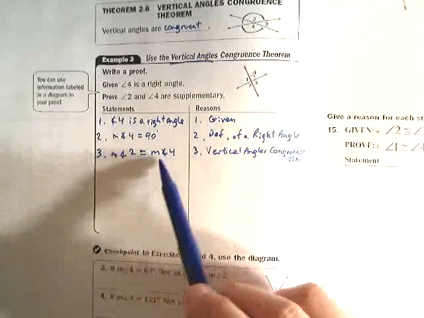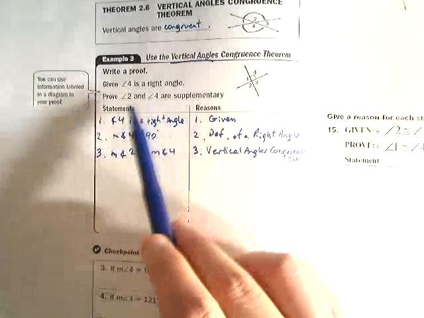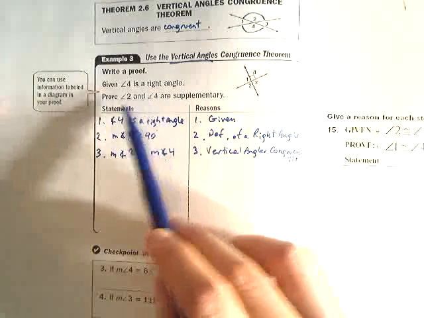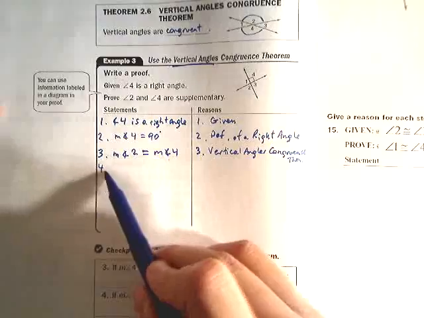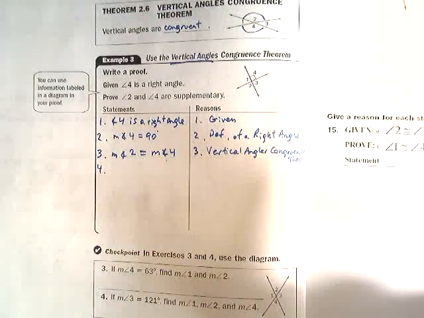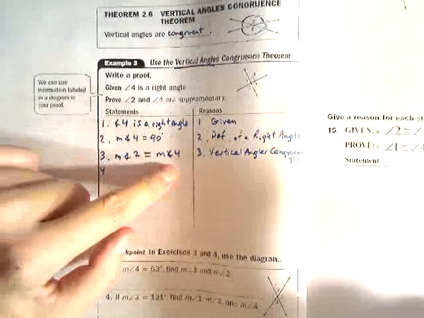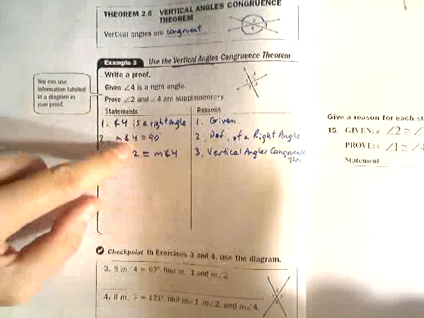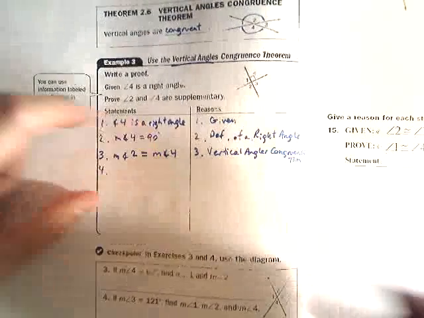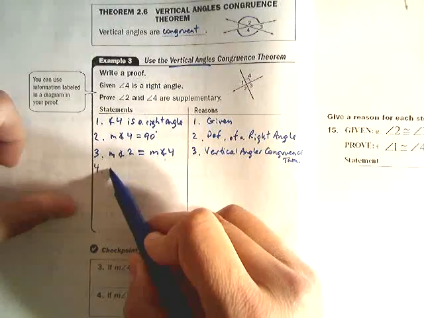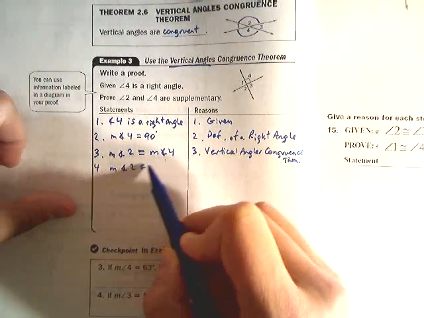Okay, now I have a distinct connection between angles 2 and 4, which are part of my proof. I want to state that they're supplementary. Right now I have a statement of equality, but let's see. If the measure of angle 2 equals the measure of angle 4, and the measure of angle 4 equals 90 degrees, what I could say is the measure of angle 2 must also equal 90 degrees.